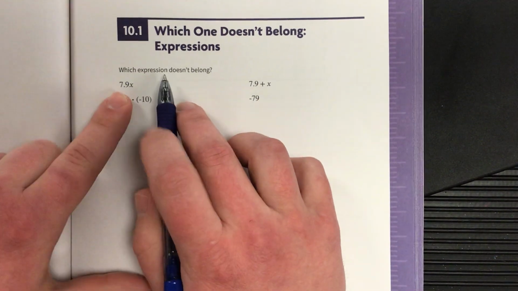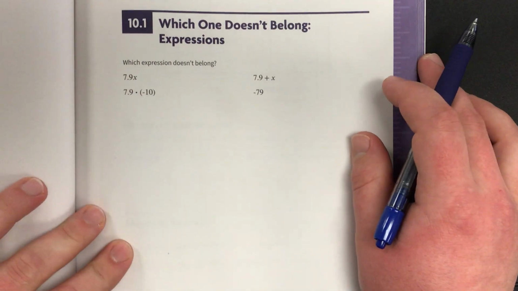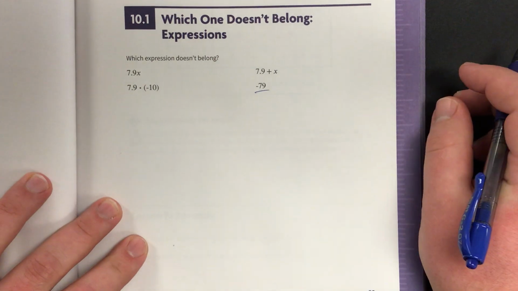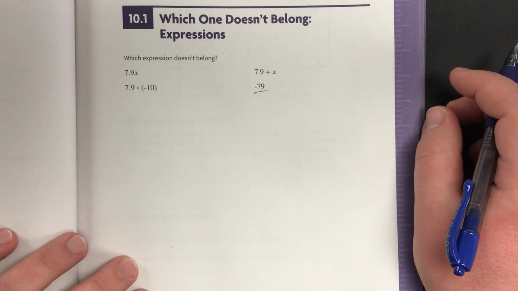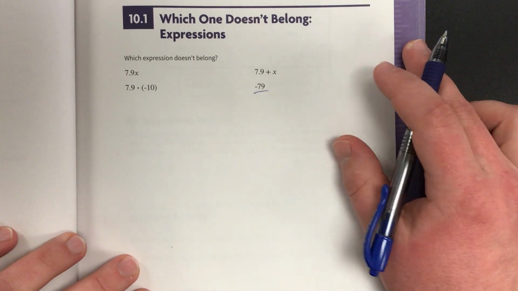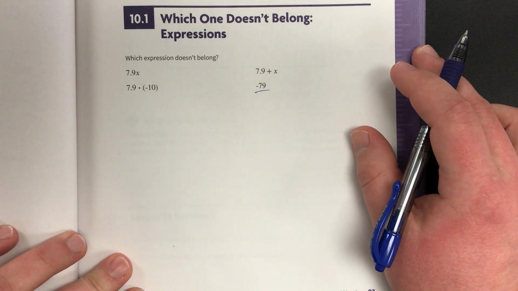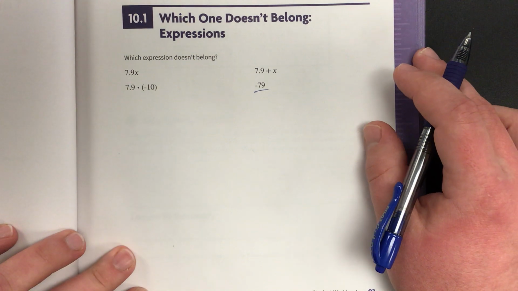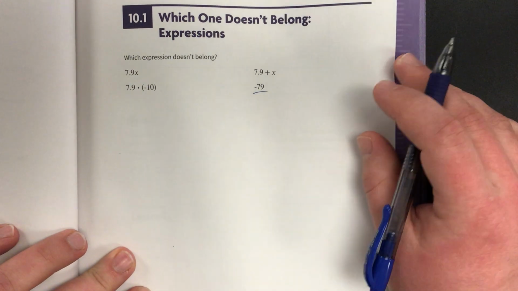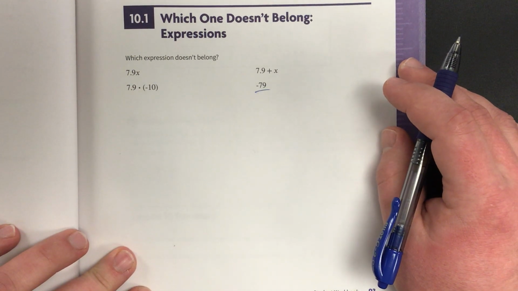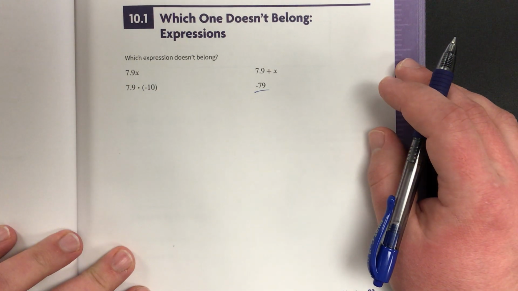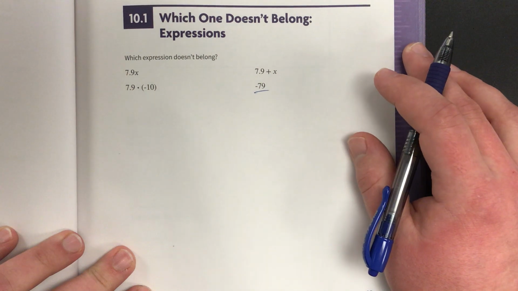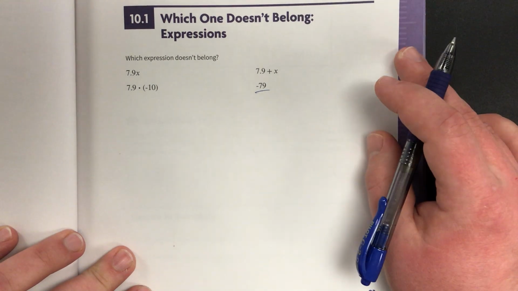The first one, 10.1, says which expression does not belong here? Jackson, you got one of them? Negative 79. Why negative 79? Because there's no equation with it. There's no equation, it's just a number. Yeah. Anybody got anything else on this one? Parker, which one of those don't belong? Negative 79. You agree with that? I agree with that too. You agree with that? Anybody got anything else? Or we all think negative 79? Everybody's on board with negative 79?